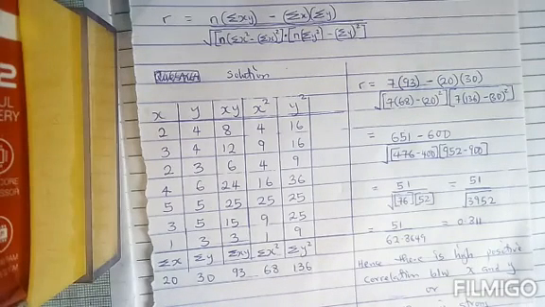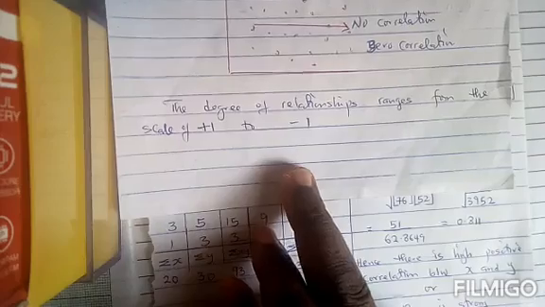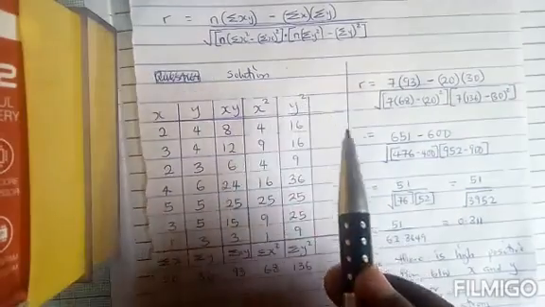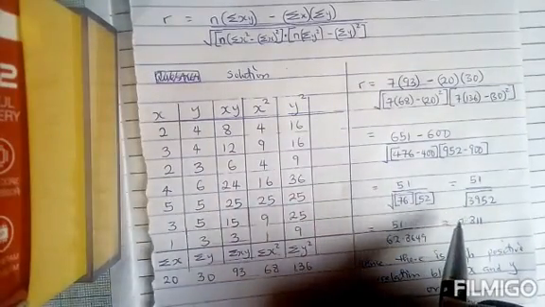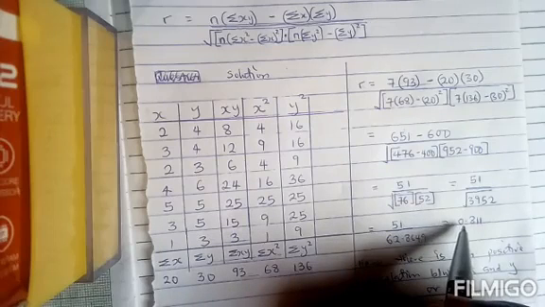I want to talk about the value of R. I said earlier that the value of R ranges from +1 to -1. So once the value is close to 1, you say there is high positive correlation. When the value is close to -1, you say there is high negative correlation. When the value is 0, you say there is no correlation.